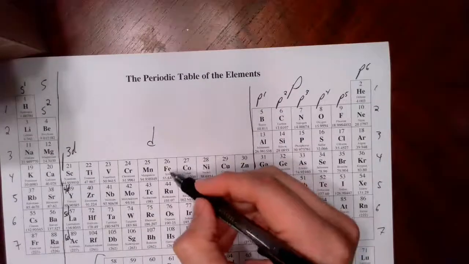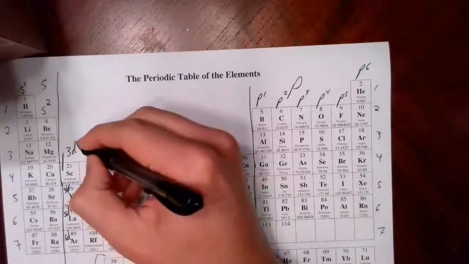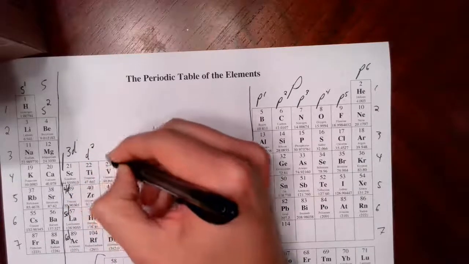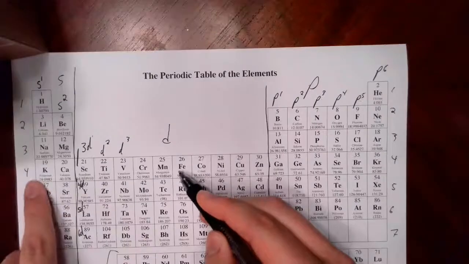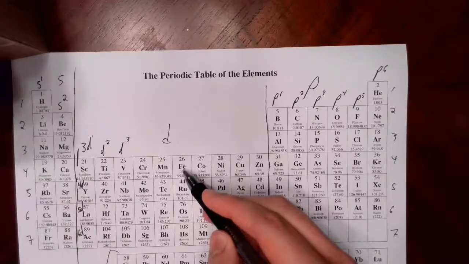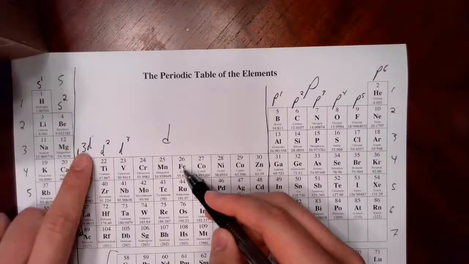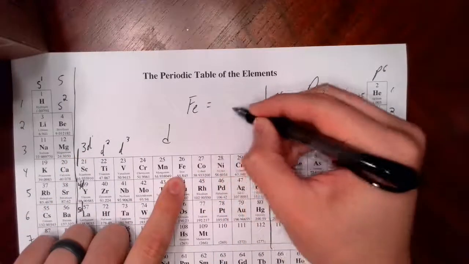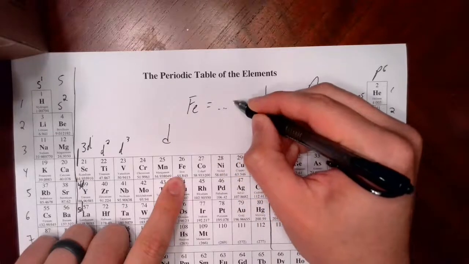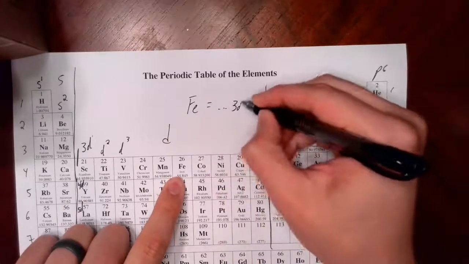So if I wanted to look at iron, I could label it just as well, D1, D2, D3, and so on. So iron is really on the 4th period, but we go back 1 for the D block. So iron is on 3, okay? So iron, let's just say Fe, we'll say it ends in something, something, something, 3. It's in the D block, okay?